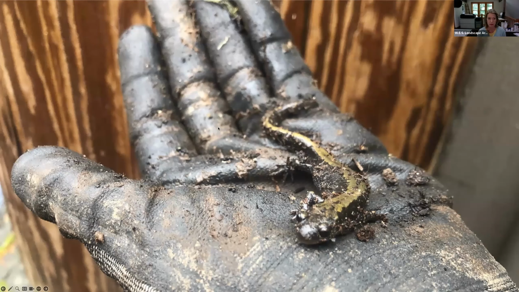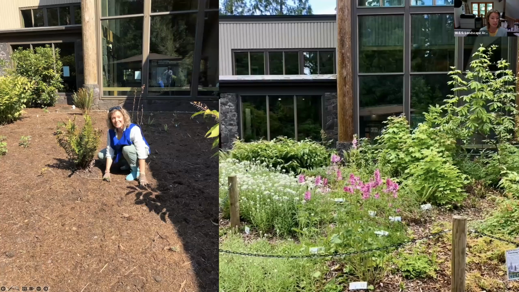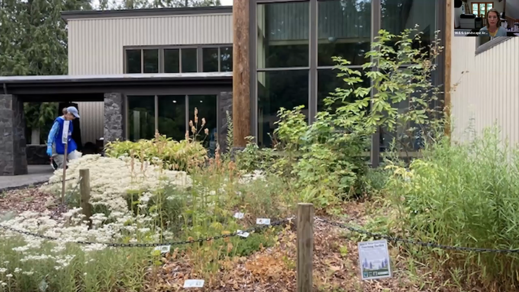Okay, this is me working at Mount St. Helens. That was near the beginning when we started the garden, and the right is I think about two years later. Native plants do take a while to get established, sometimes a little longer than regular plants, just because they're working on their roots in the beginning. The first couple of years, it's all about the roots, and then you start to get the top growth.